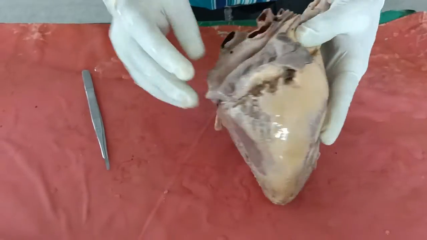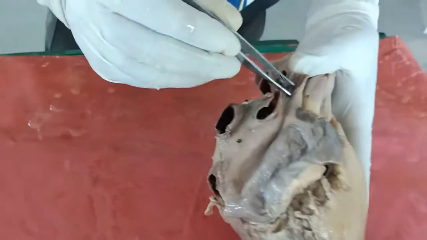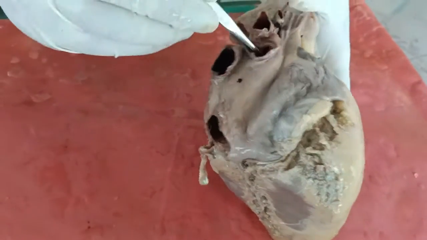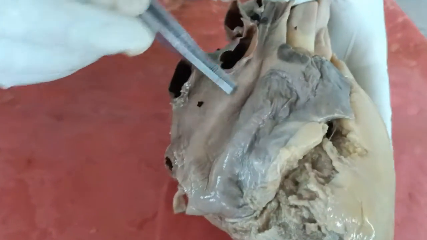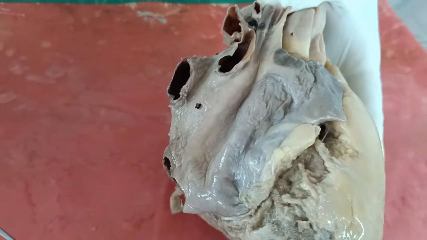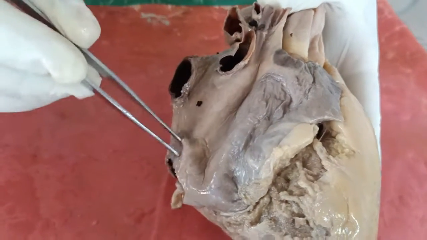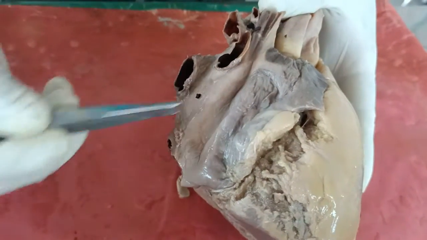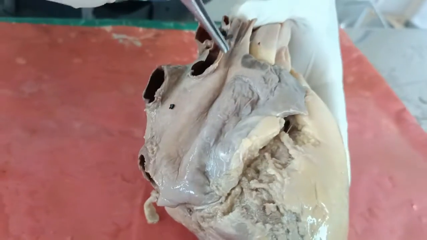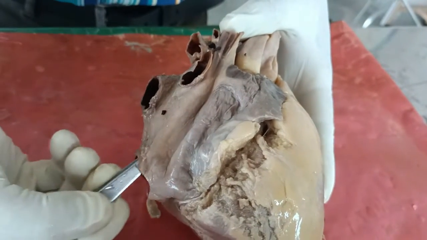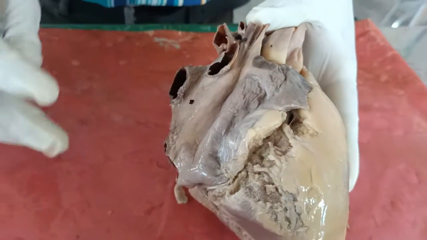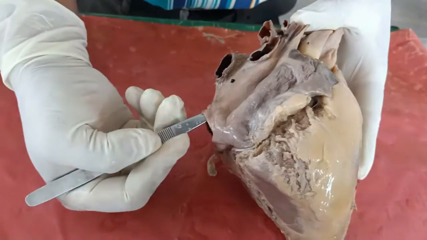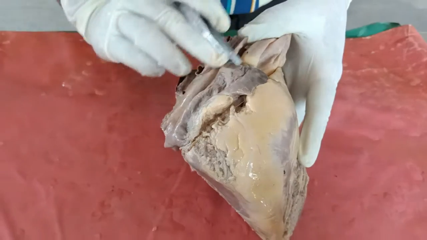Now we have already discussed the borders. The right border extends from the superior vena cava to the inferior vena cava. Along the right border, we can see one sulcus. This sulcus is what we call the sulcus terminalis. If you cut the atrial wall and look inside the right atrium, opposite to the sulcus terminalis we can see one ridge. That ridge is what we call the crista terminalis. This is the sulcus terminalis and here inside is the crista terminalis. That is about the right border.